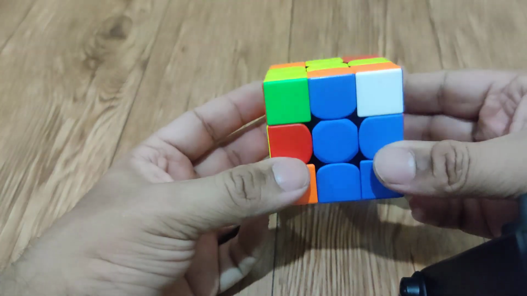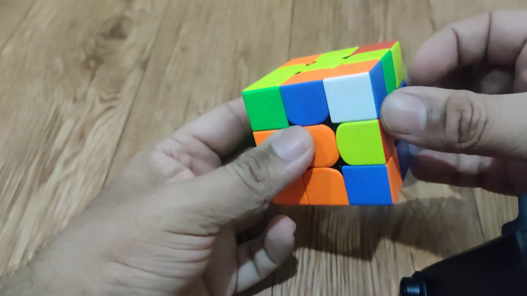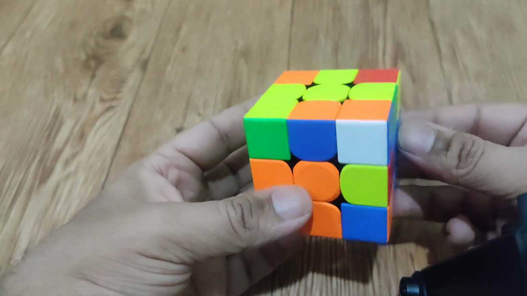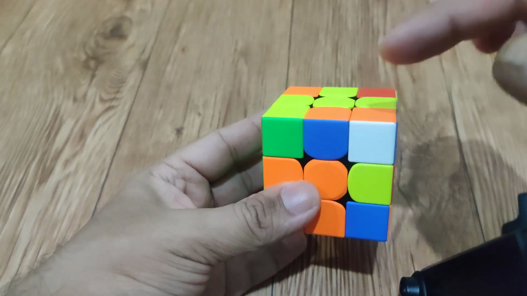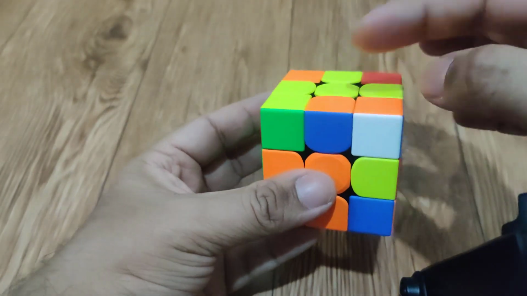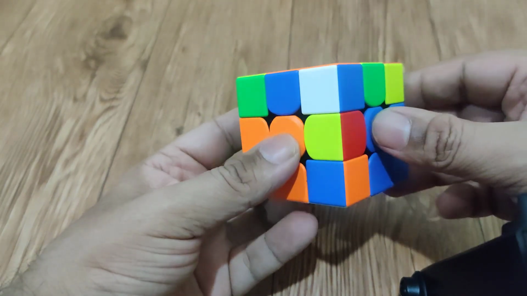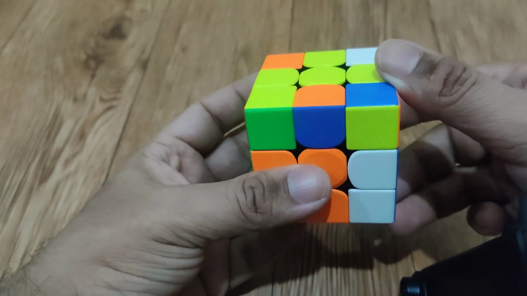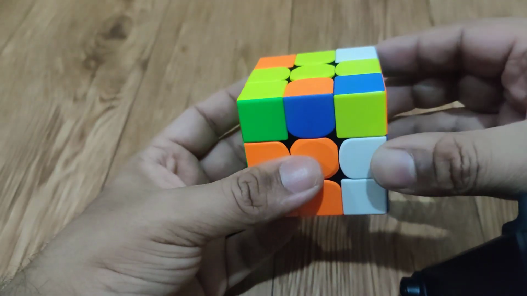Now the only corner that is left is this one out here, orange and blue. Again, this is an interesting case. You can see out here the corner and edge piece should never be together in the beginning. So you have to split these two. In order to split this, you have to take this corner piece away from the edge piece, and then rotate it.